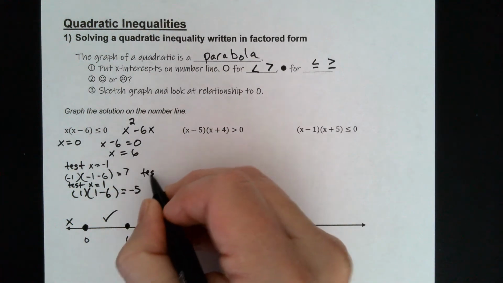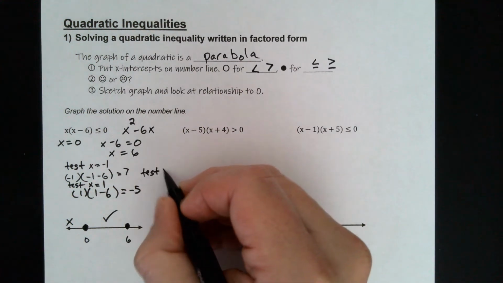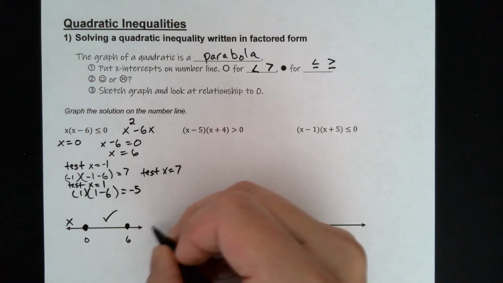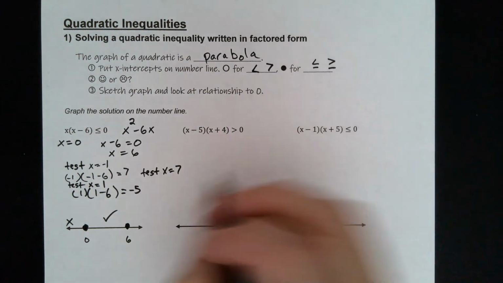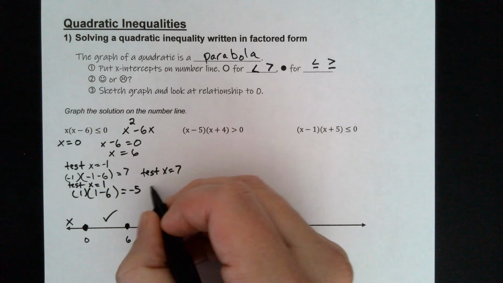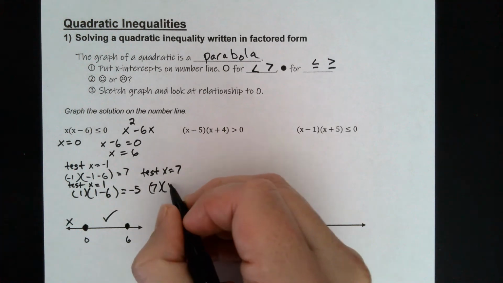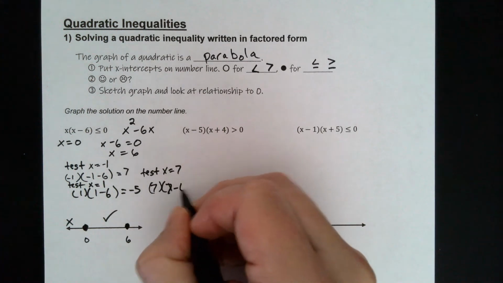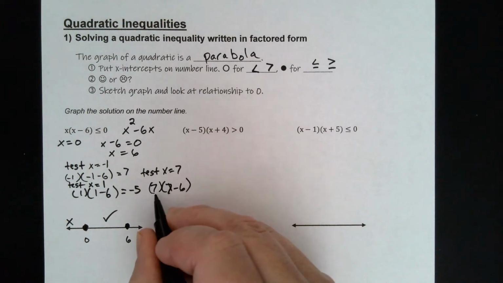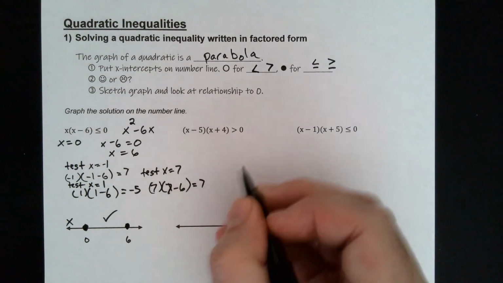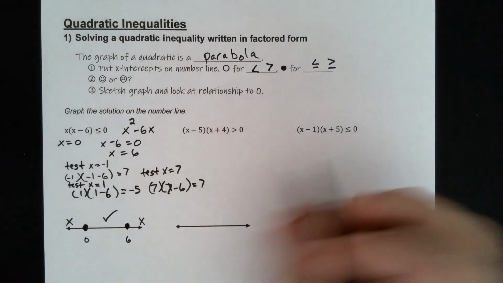So let's test something over here like x equals 7. It could be 7, 8, 9, 10, whatever you want to test, but I'm just picking x equals 7. So I'll plug in that 7, and I get, let's see, 7 minus 6. So that would be 7 times 1, which is 7. So that's bigger than 0. So this area is not good.